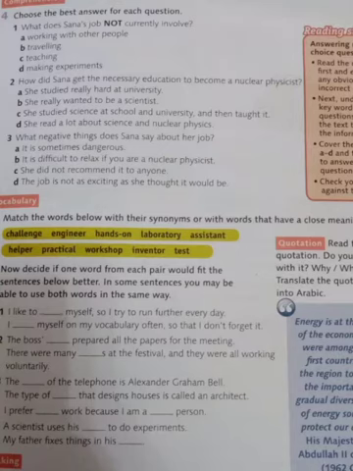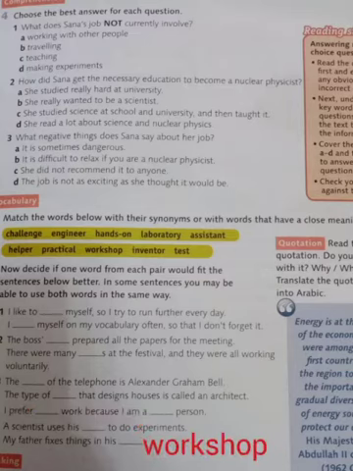3. The inventor of the telephone is Alexander Graham Bell. The type of engineer that designs houses is called an architect. I prefer practical work because I am a hands-on person. A scientist uses his laboratory to do experiments. My father fixes things in his workshop. The following 2 exercises, let's see what they want.